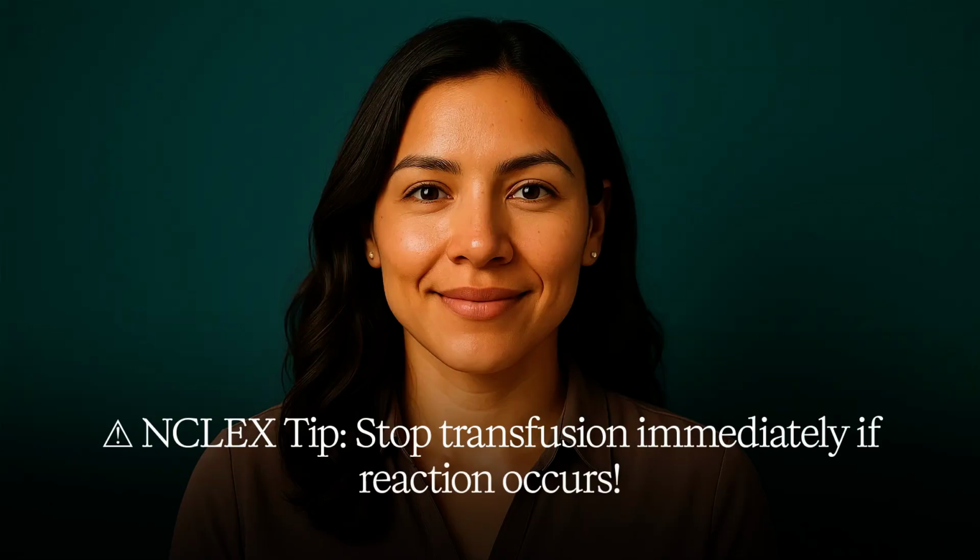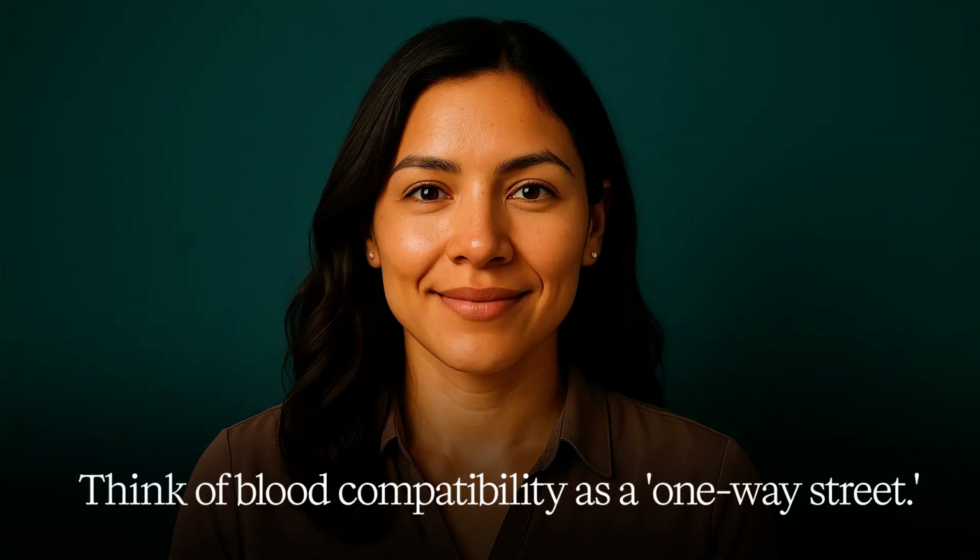Another high-yield NCLEX concept is the recognition of transfusion reactions. Signs include fever, chills, back pain, chest pain, and difficulty breathing. If these symptoms occur during a transfusion, the immediate action is to stop the transfusion and maintain IV access with normal saline. When memorizing blood type compatibility, think of it as a one-way street.